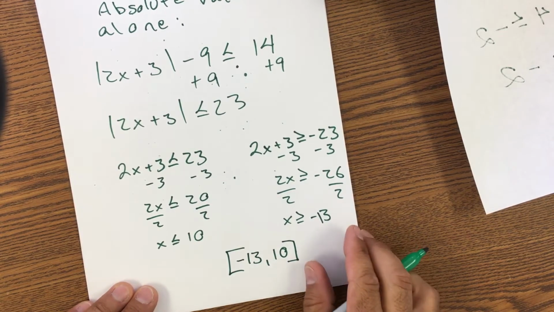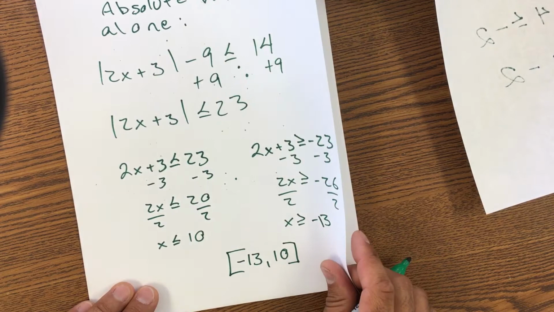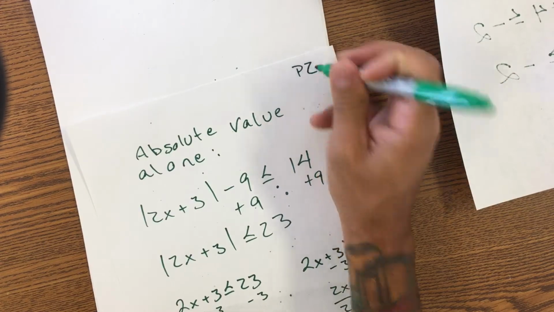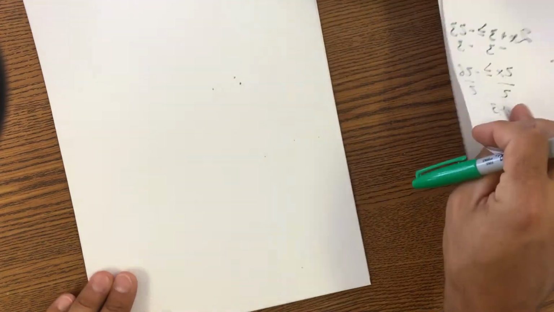I'm just trying to solve these out the same. So when we're solving them out, our only real difference is we flip that little inequality around when we do the negative one.